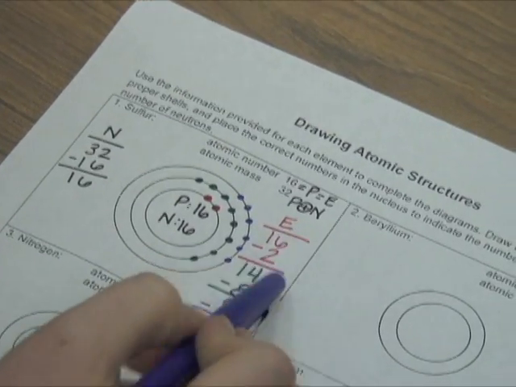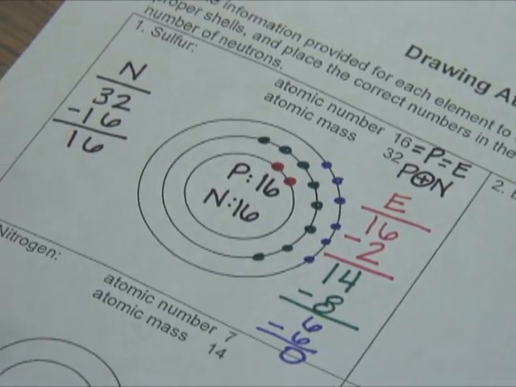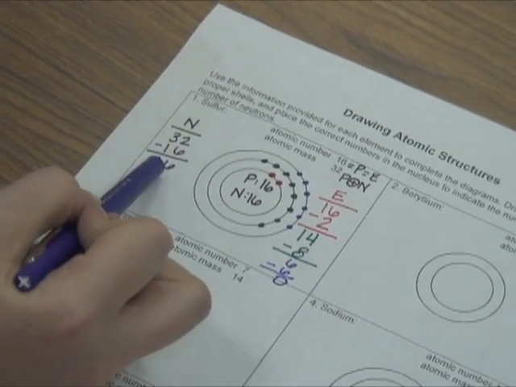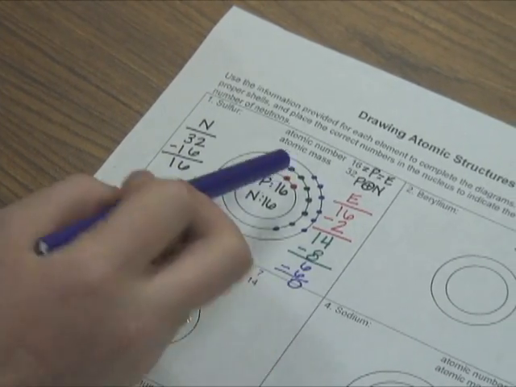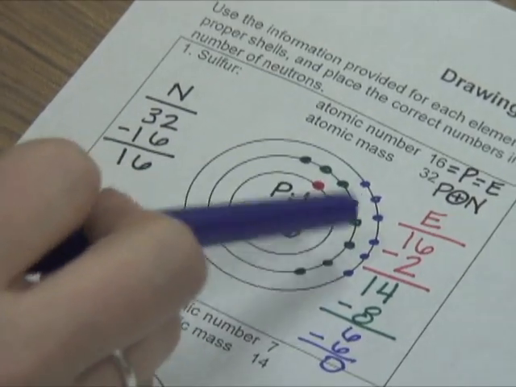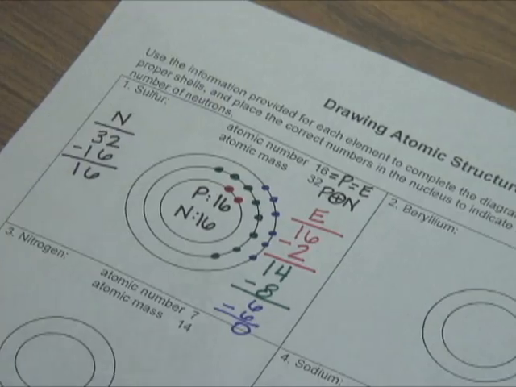I know you understand math, but you always have to show me this 0 or I'm going to count it wrong. So here are the required parts for all of these. You have to show me neutron math, your electrons, and you have to do these each in a separate color until we get the hang of it. So protons, neutrons, electrons.